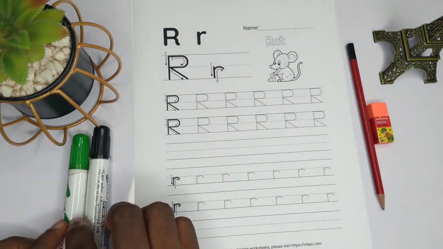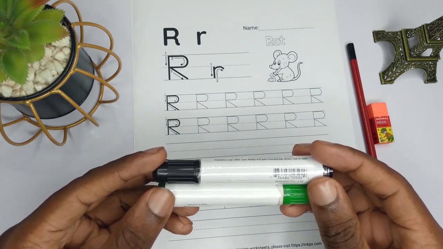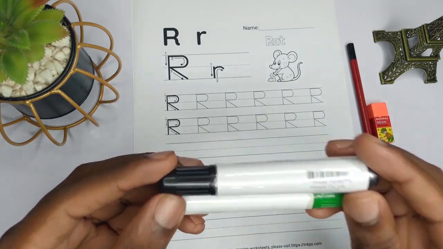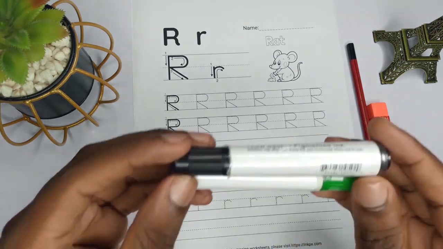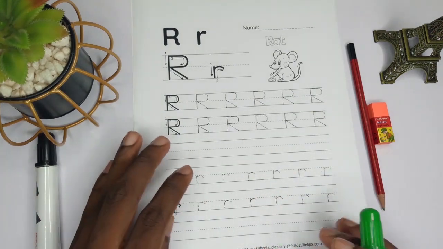Now for me, I will be using a marker so that we can see the writing more boldly as we go through the exercise. Today I'll be using the green marker for this exercise.